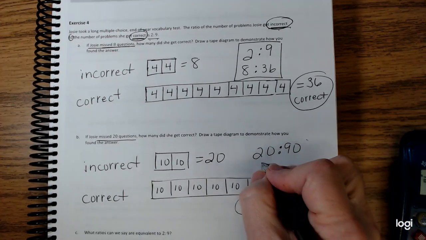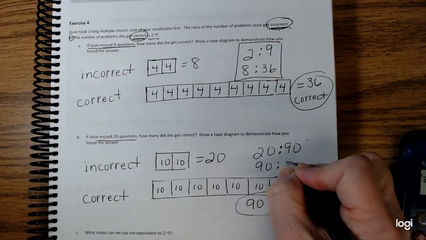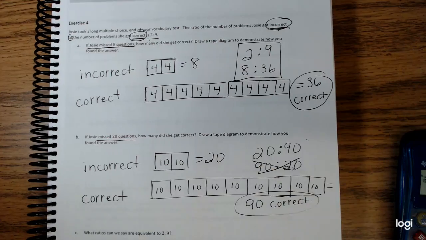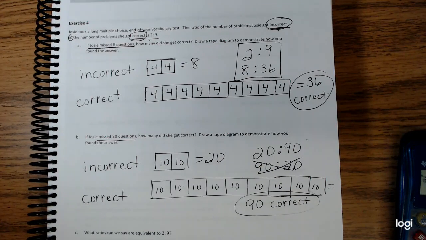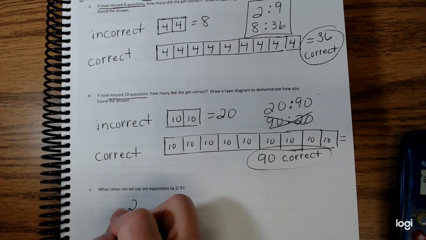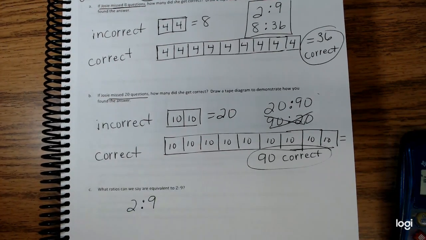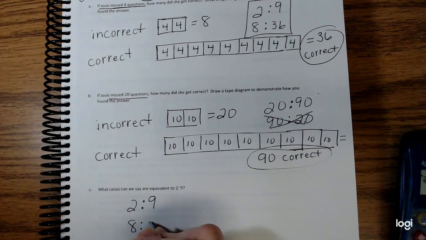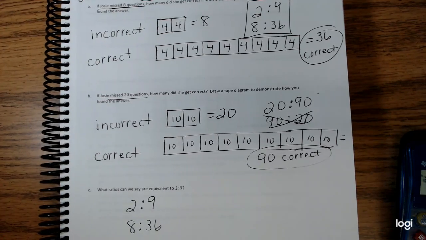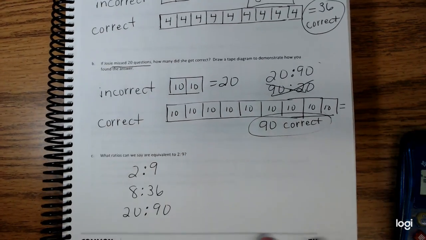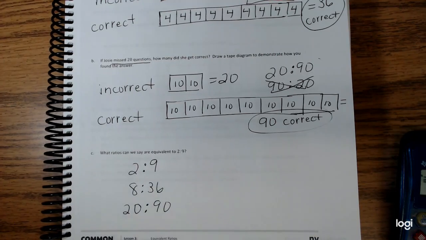Could I write it this way if I wanted to? 90 to 20. No. Order matters. Remember, we want to make sure that the order stays the same. So once again, on the bottom, what ratios did we find that were equivalent? 2 to 9, 8 to 36, and 20 to 90. These three ratios are what we call equivalent.